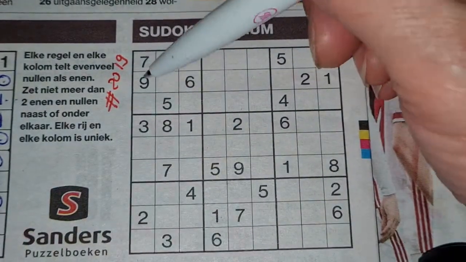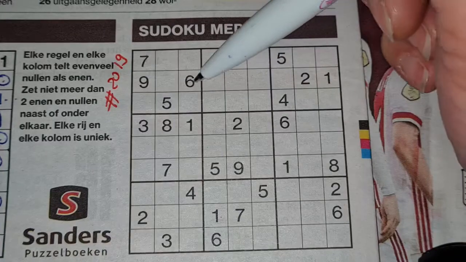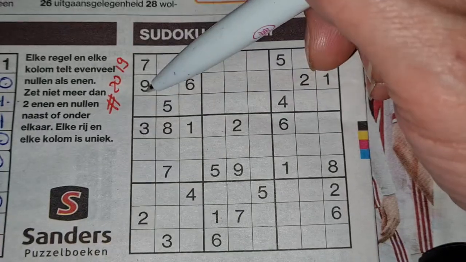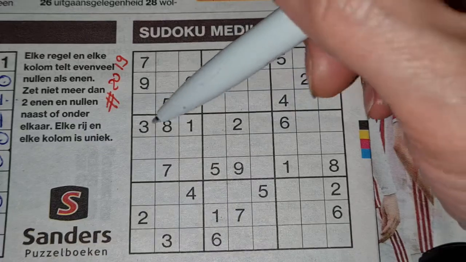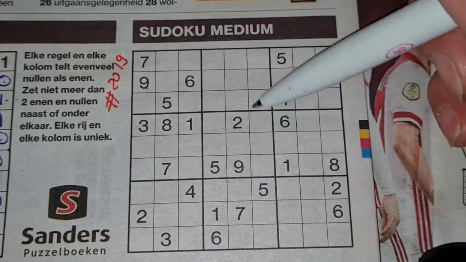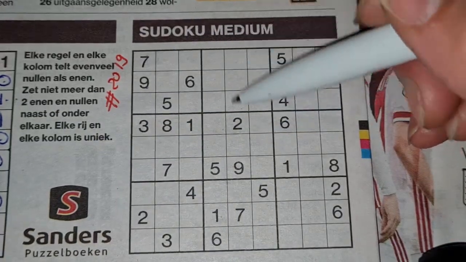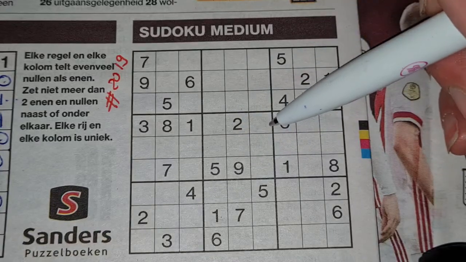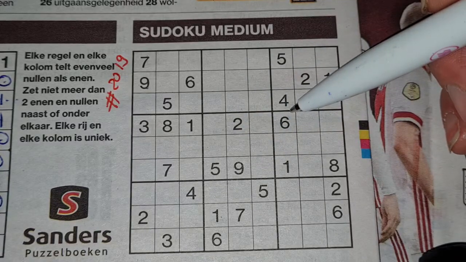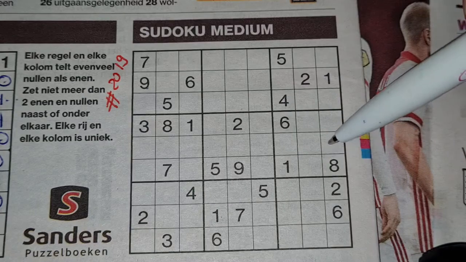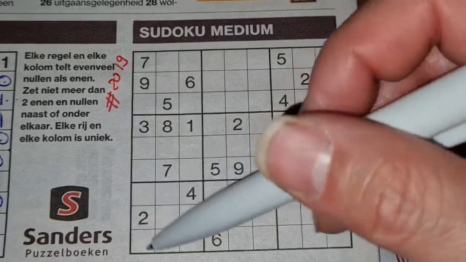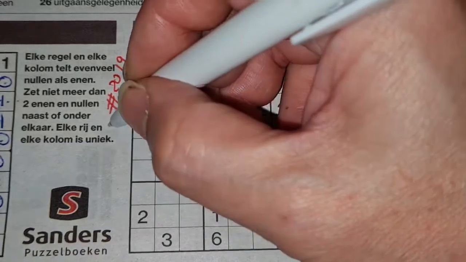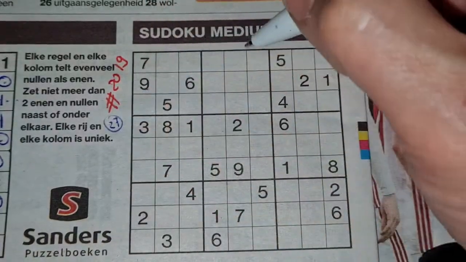Before I start, I always count the printed digits. This one has 4 plus 4 is 8 plus 4 is 12 plus 3 is 15 plus 3 is 18 plus 2 is 20, 24 plus 3 is 27 printed digits.